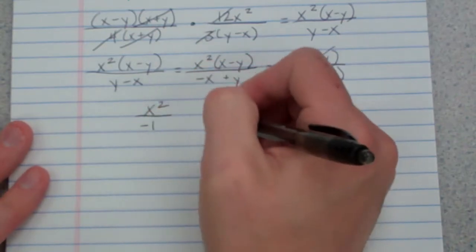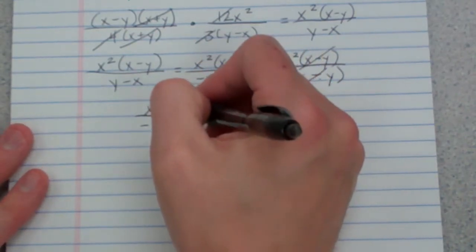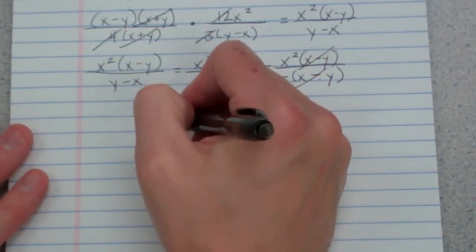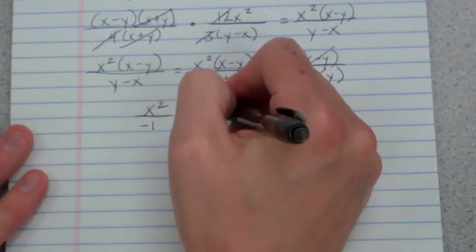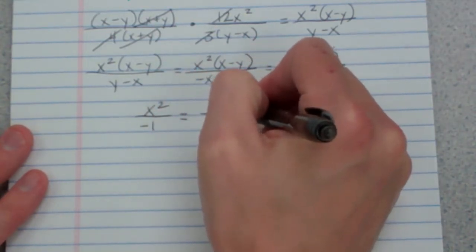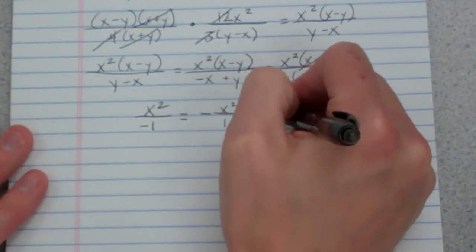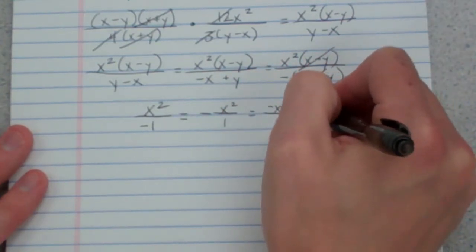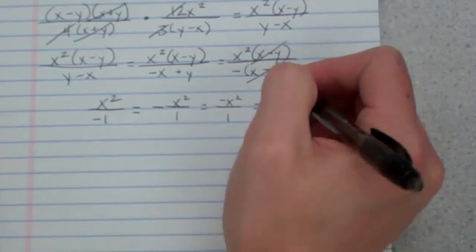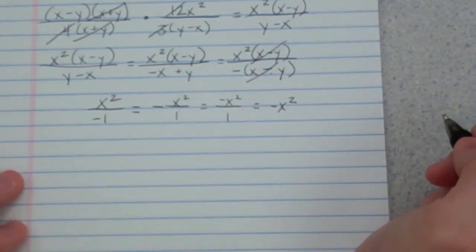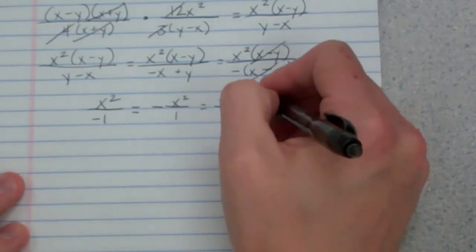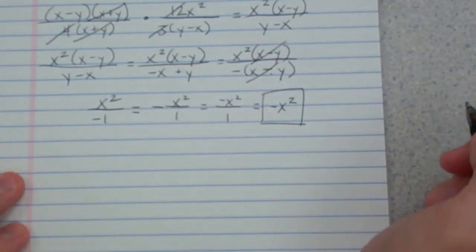Now this is correct, but it looks a little bit funny. And so remember, this is the same as a negative x squared over 1, which is the same as negative x squared. And that looks a lot cleaner. So this is my answer.